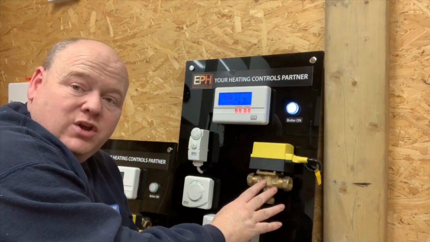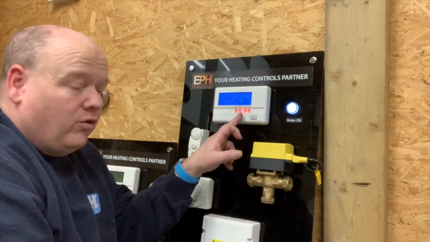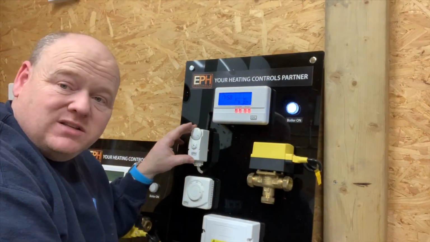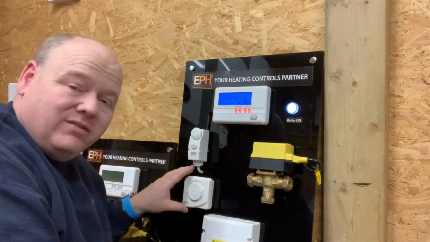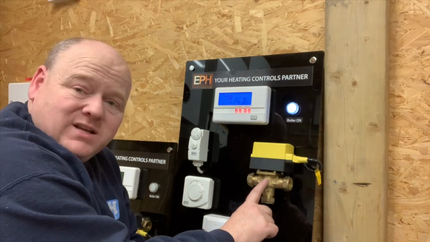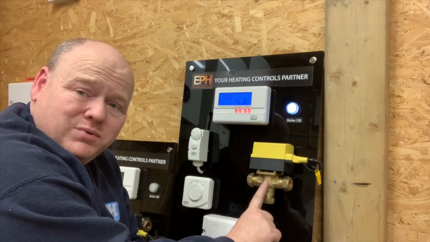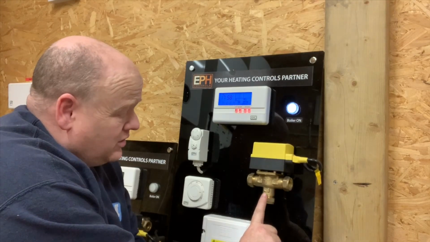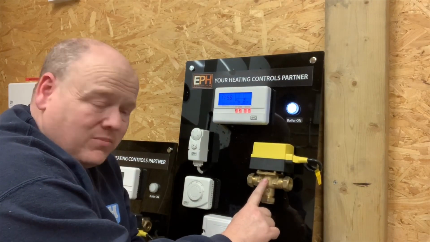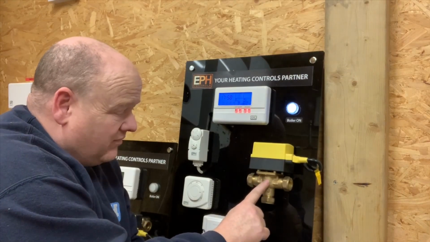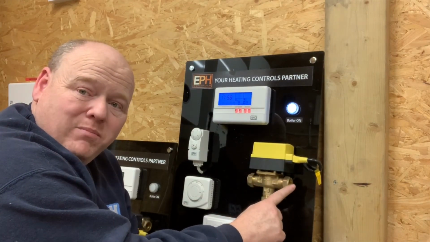If you had the timer on for both heating and hot water, and the cylinder stat was calling for heat and the room thermostat was also calling for heat, this valve in here would stay in the middle position, and it would allow the flow from the central heating boiler to come up A and B, and part of the flow would go down the A and part of the flow would go down the B.